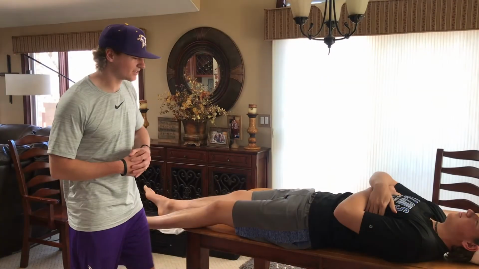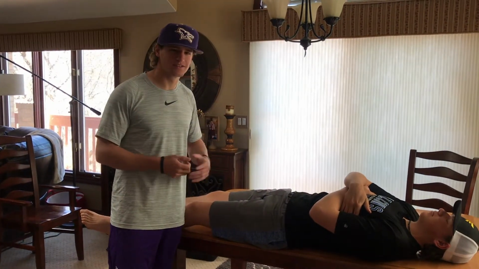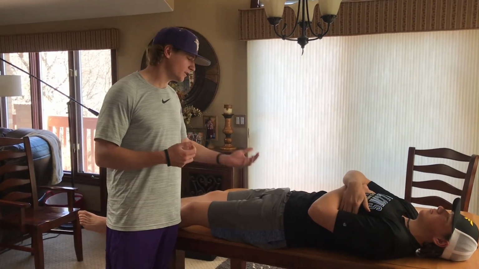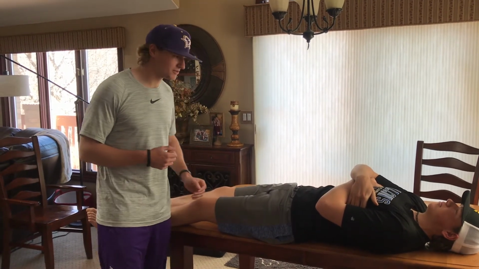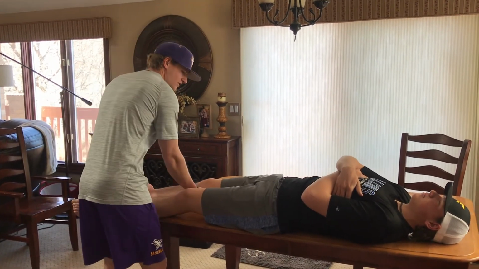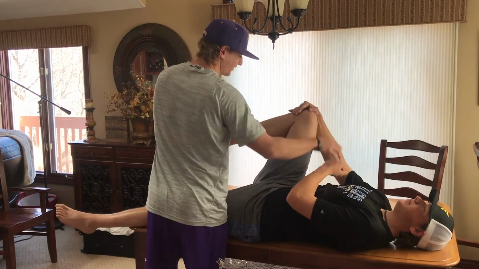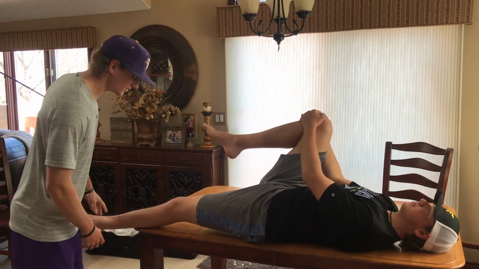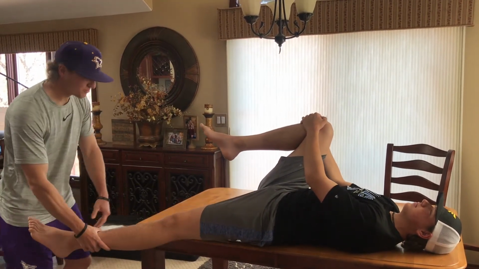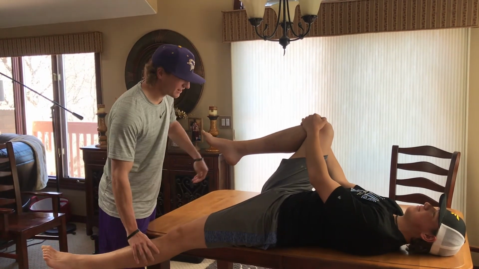This is Gaenslen's test. For this test, the patient is going to be lying supine. For me, as the examiner, I'll be standing to his side. For this test, the patient is going to hold their flexed leg in this position while I bring their leg off to the side of the table.